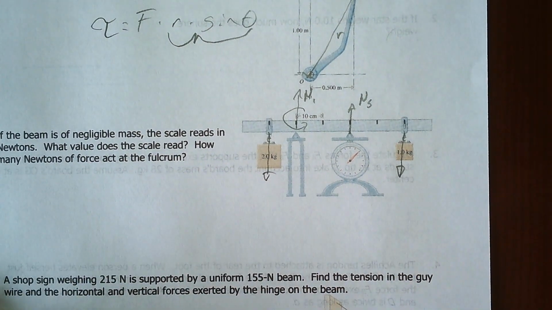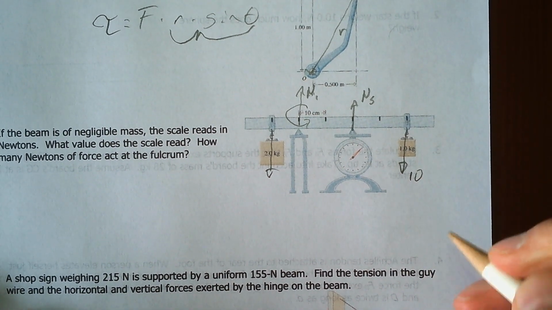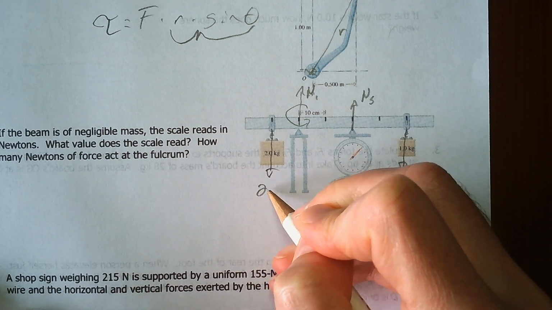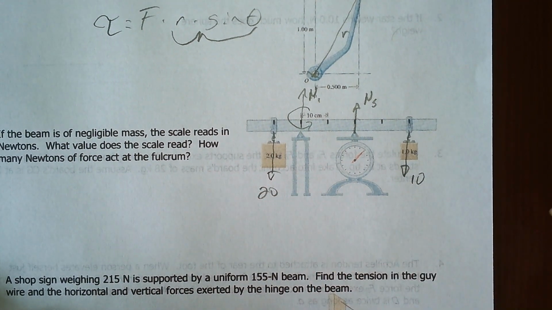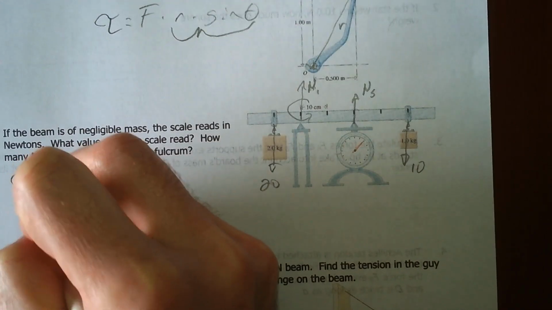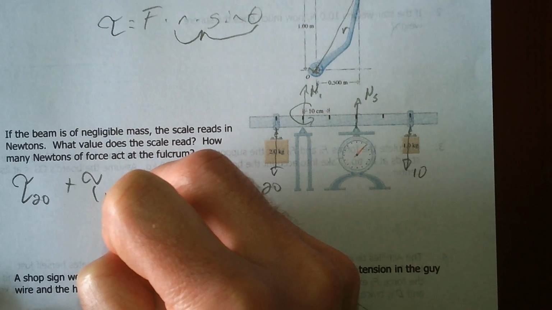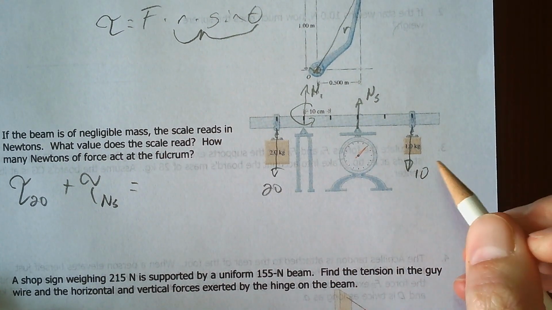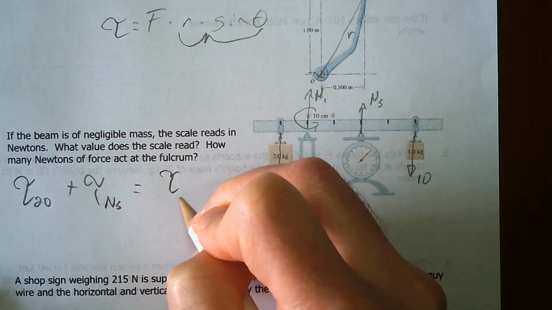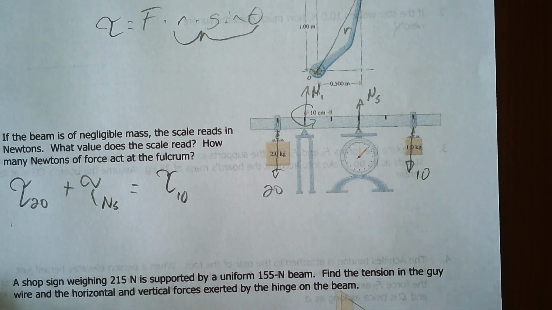So this one, which is 10 newtons, tries to make it pivot clockwise. And this one here, which is 20 newtons, tries to make it pivot counterclockwise, and so does this one. So in other words, the torque from the 20 plus the torque from Ns has to be equal to the torque from the 10, because those are both counterclockwise and that one's clockwise.